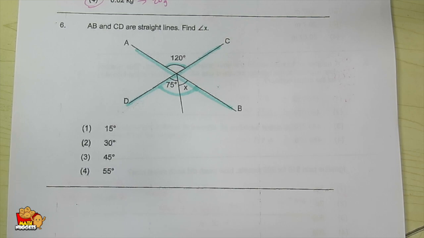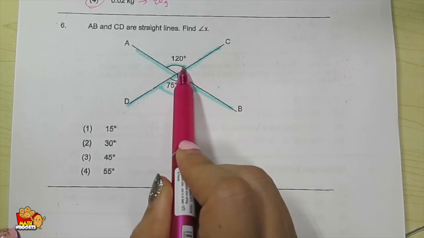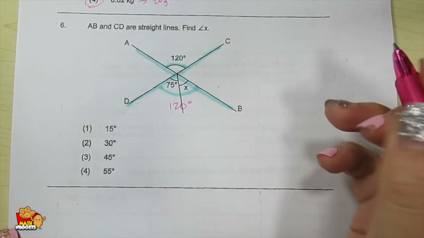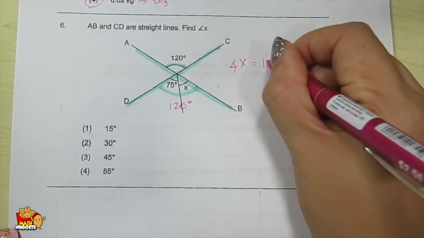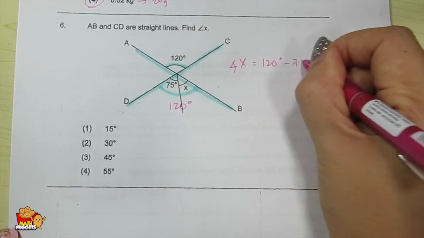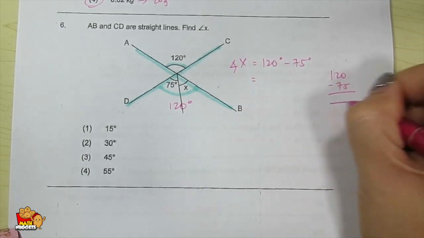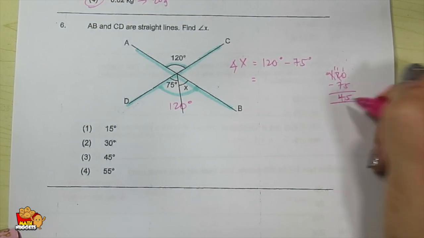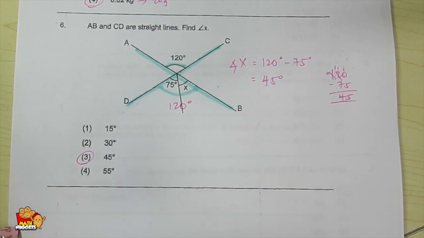Question 6. We have vertically opposite angles. If this is 120, this is 120. So angle X will be 120 minus 75, 45 degrees. Option 3.